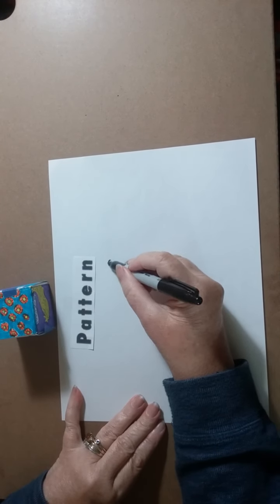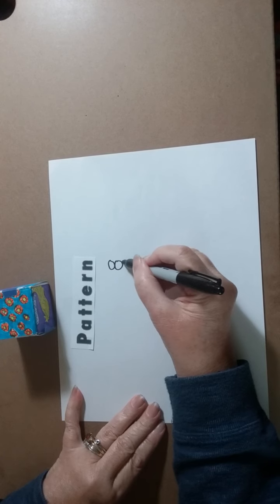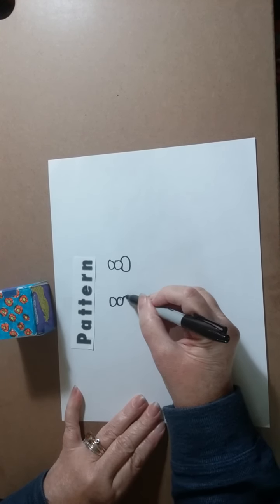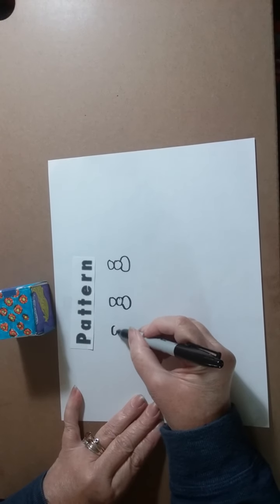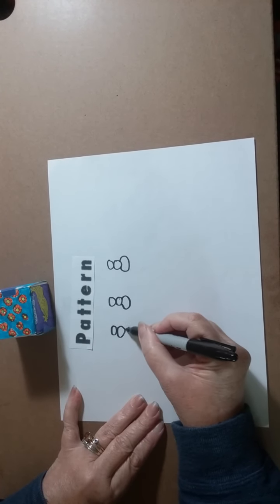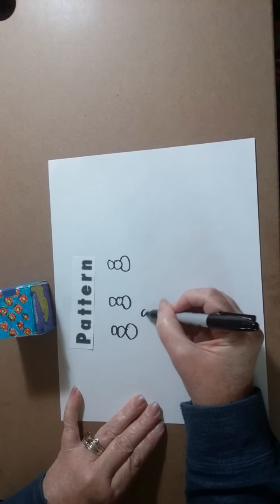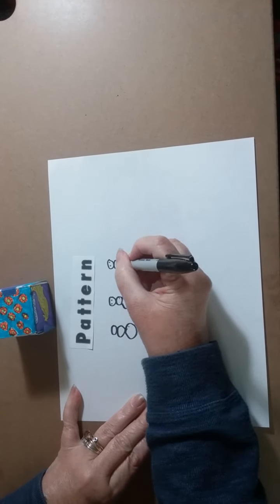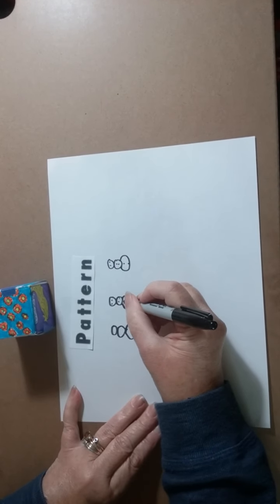So if I were to make snowmen, for example, I would put them all about the same distance apart. And maybe I'll do little snowmen down here. Snow women, snow people. Okay.